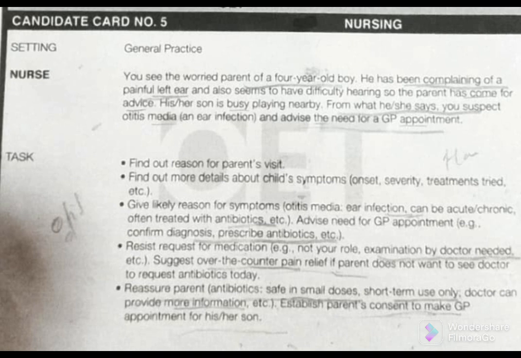Then the mother says, my name is Maria and I came here for my 4-year-old boy who has been complaining of a painful left ear. He seems to have difficulty hearing also, and I'm so anxious, sister, regarding my boy's condition. Then, after getting the parent's concern, you have to sympathize. You can say, well Maria, I'm so sorry to know about your baby's condition, but no need to worry, I am here to help you. Before proceeding further, may I ask you some questions regarding your baby's condition? That is just additional talk.